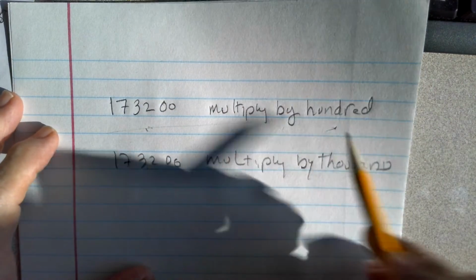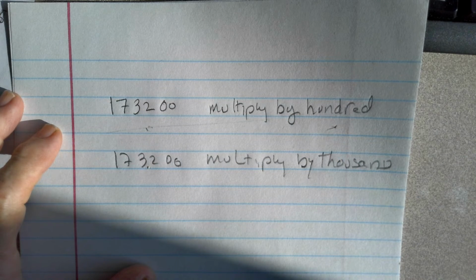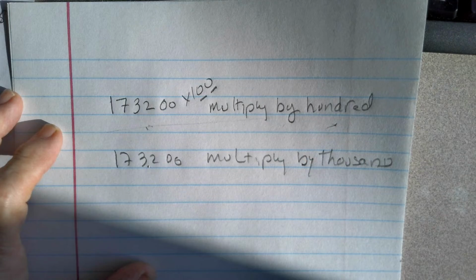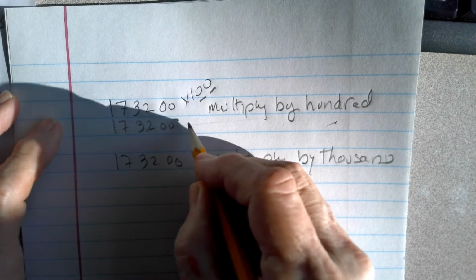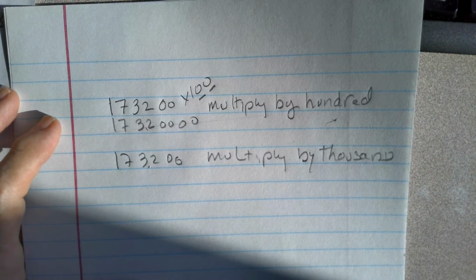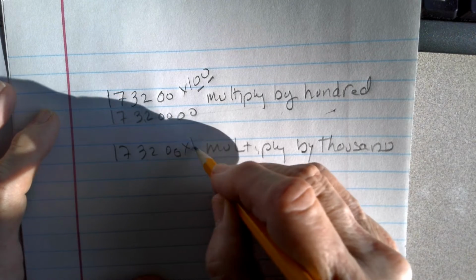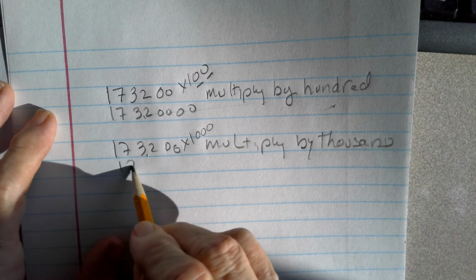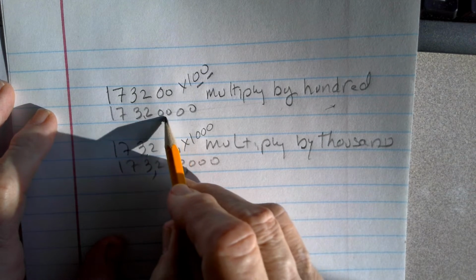So if I'm multiplying by 100, how do you write 100? What does 100 look like, people? Well, if I'm multiplying by 100, guess how many zeros I'm going to tack on? 2, that's all. So 17320000. I'm done. Then if I'm multiplying by 1,000, guess how many zeros I'm going to tack on? 3. Isn't that easy? And then 1, 2, 3. And then you can put in your commas later on.